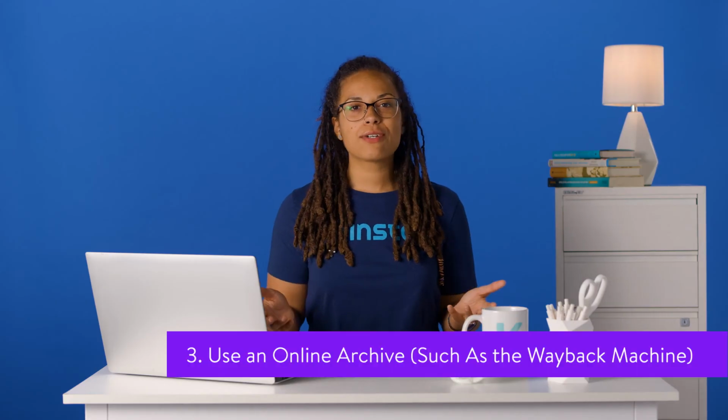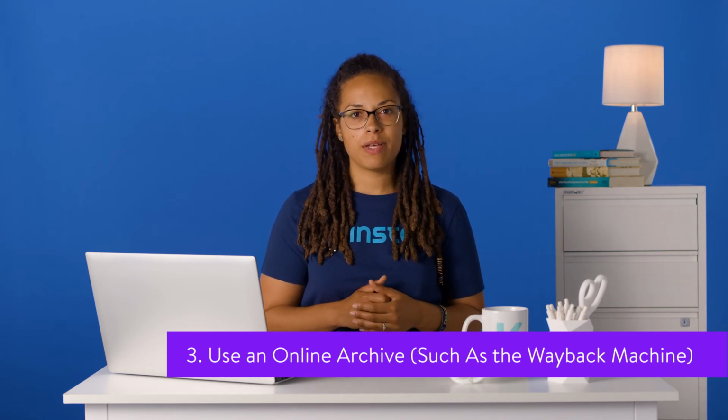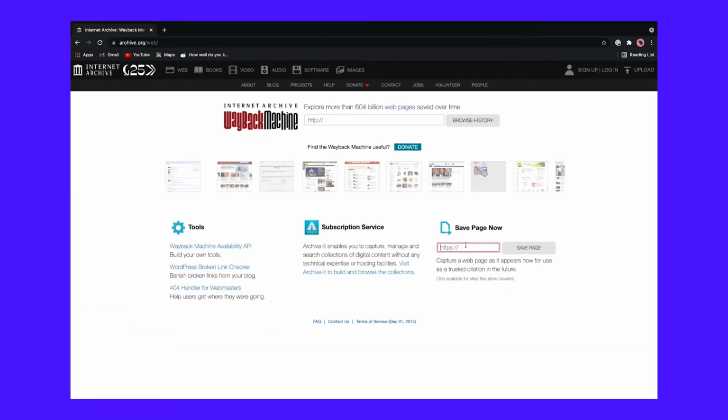No tutorial would be complete without showing you how the Wayback Machine works. Fortunately, the process is simple. That said, note that this method only lets you archive individual pages, though the subscription Archive It service does let you archive full sites. For this approach, head to the Wayback Machine homepage and check out the Save Page Now form.